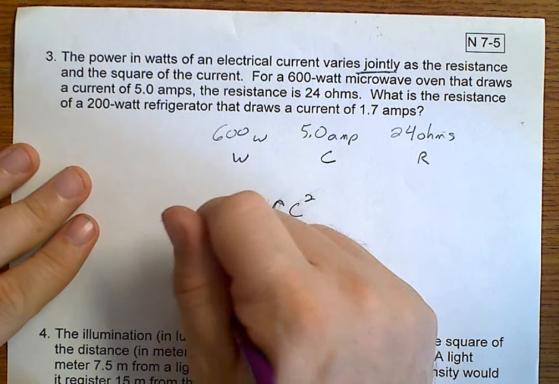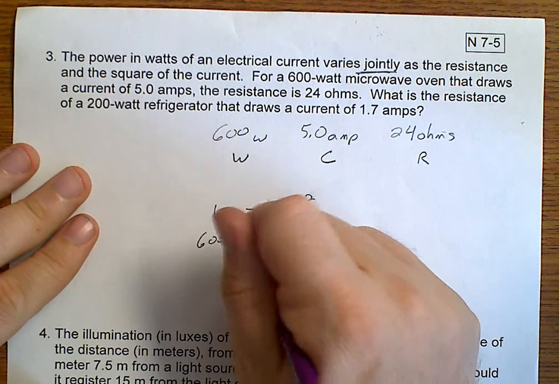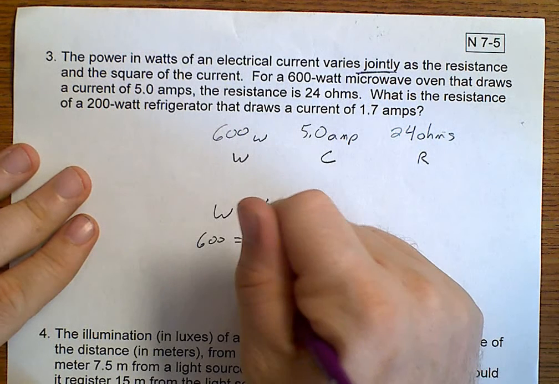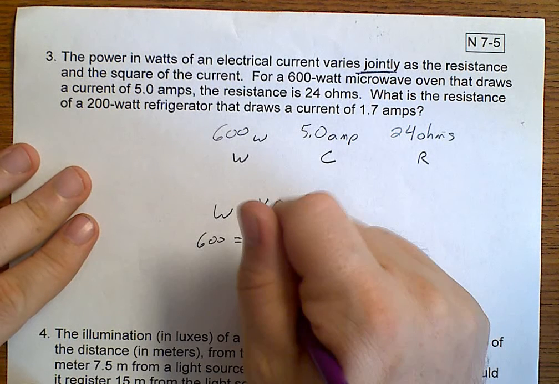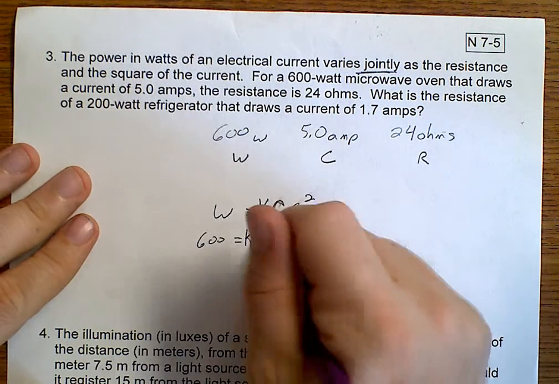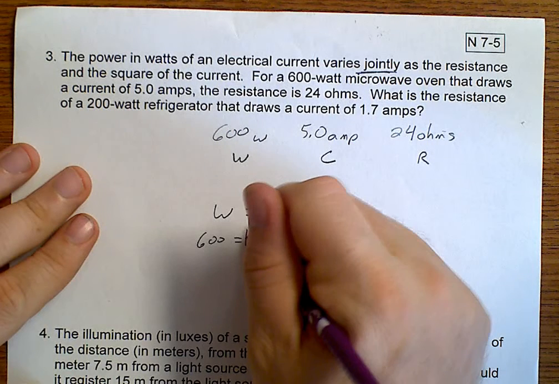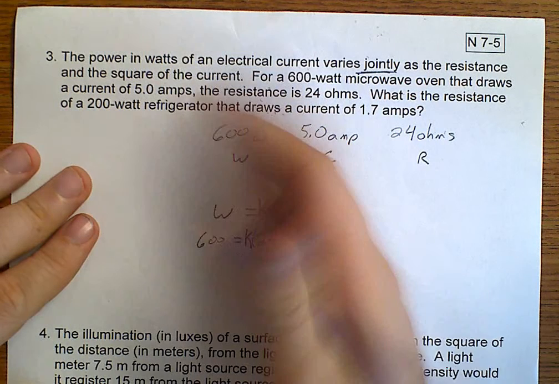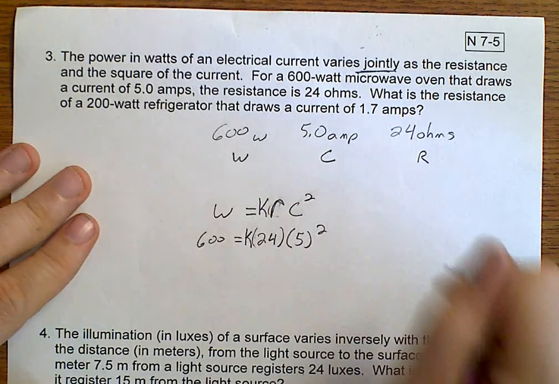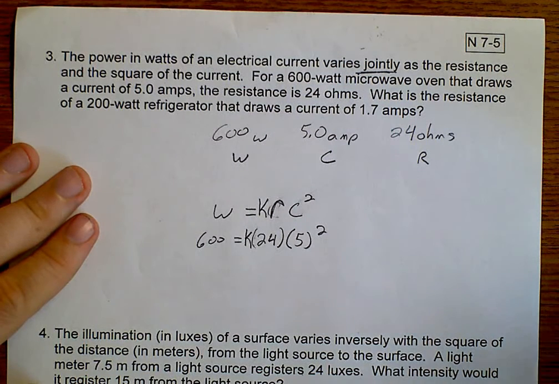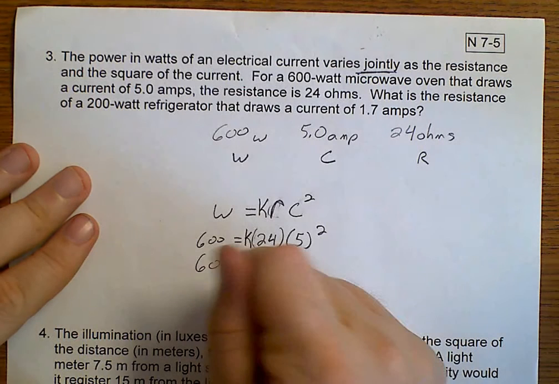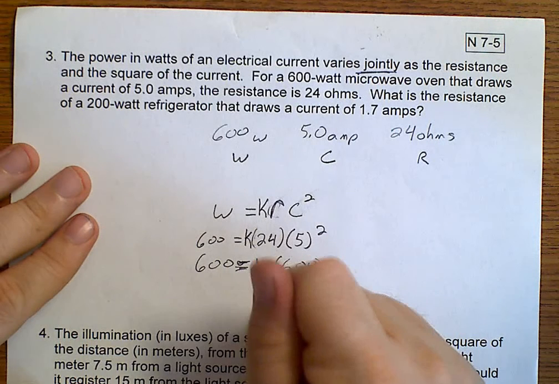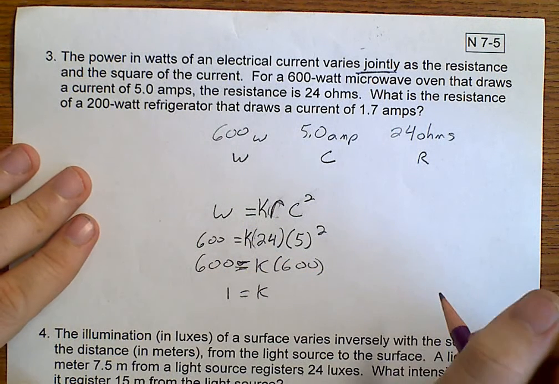So 600 equals, and then we have a constant K, K times my resistance is 24. My current is 5, and I square that. So 24 times 5 squared is 600. So 600 equals K times 600. So K must equal 1. Well, that came out really nice.